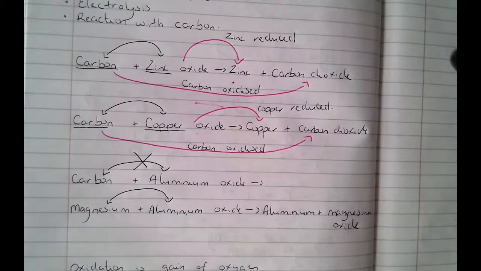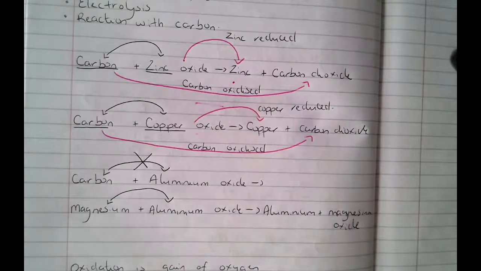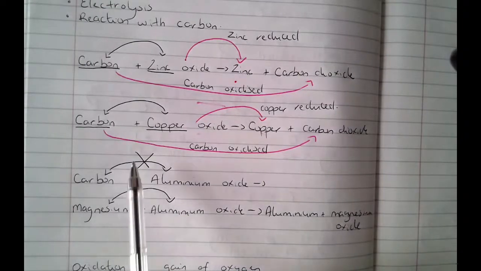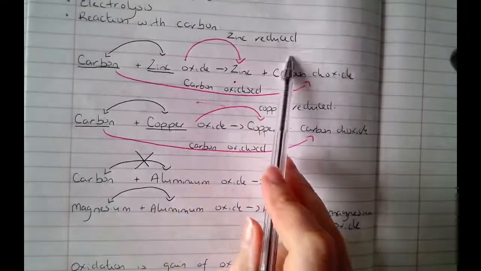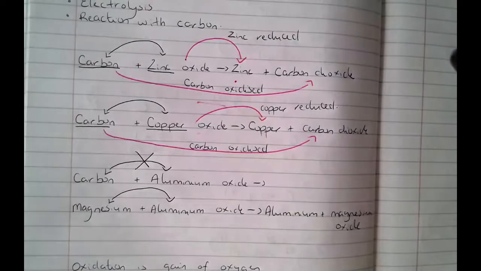You're just looking at what gains oxygen. It's going to be carbon, that's oxidized. What's losing oxygen? And it's the metal that is being reduced. So this method is actually called reduction with carbon because the metal gets reduced when you react it with carbon. So reduction with carbon, you react the metal with carbon and you lose oxygen.